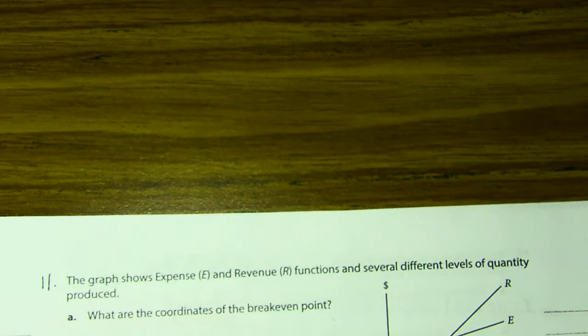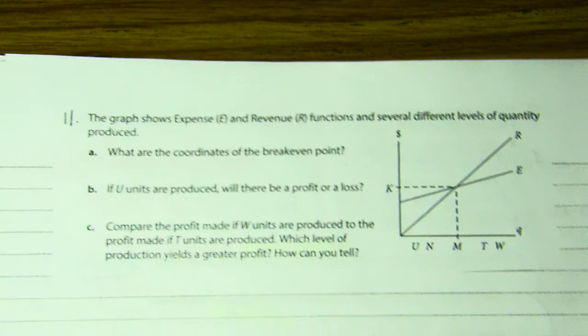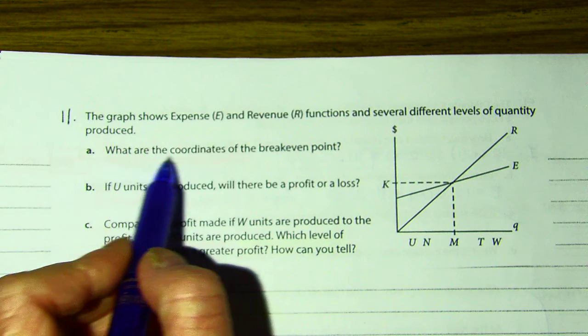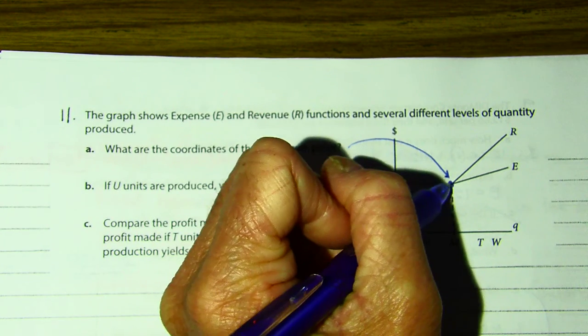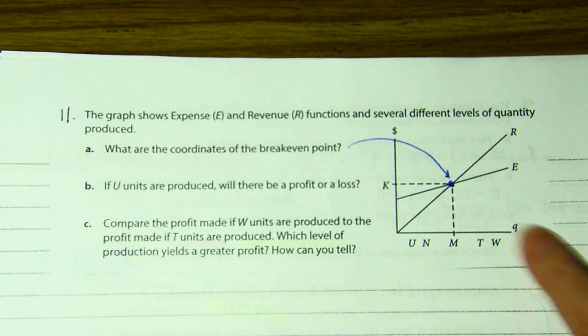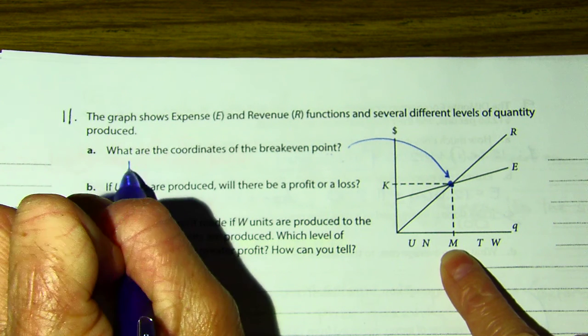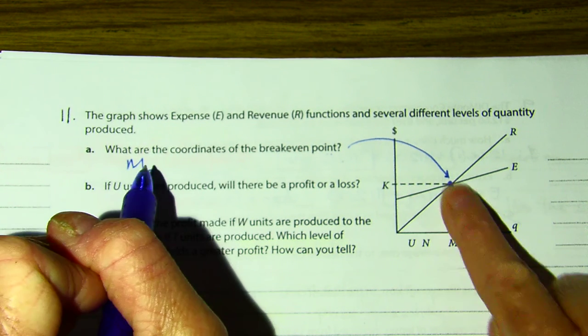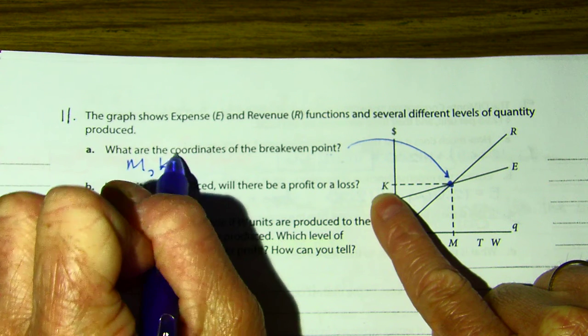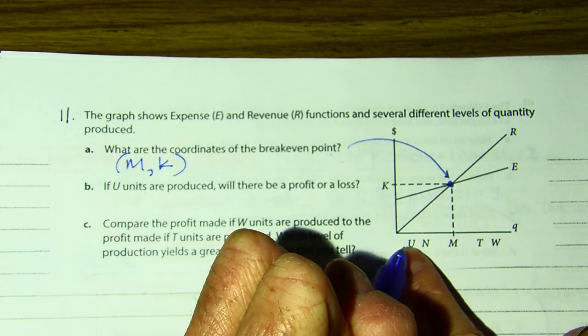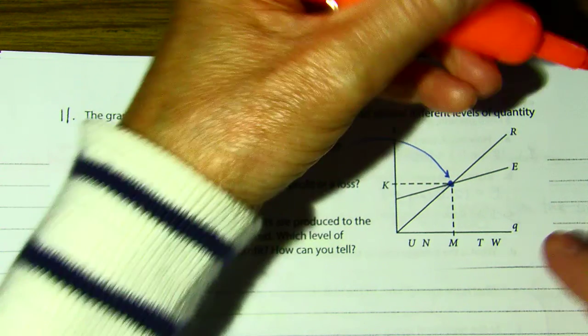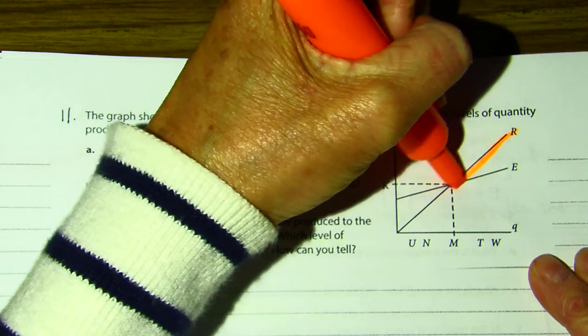The last 2. So number 11, what are the coordinates of the break-even point? Our break-even point is right there. We always list our x-axis letter first, so M, comma, our y value. If U units are produced, so here's U. Notice this is my revenue.